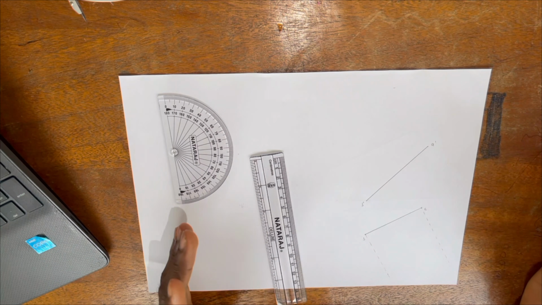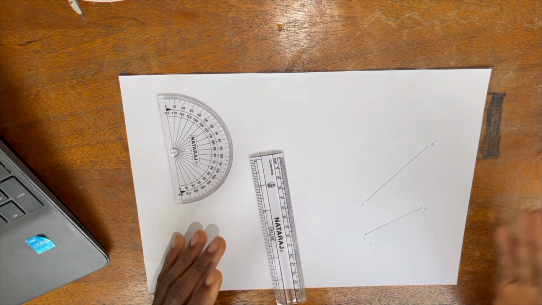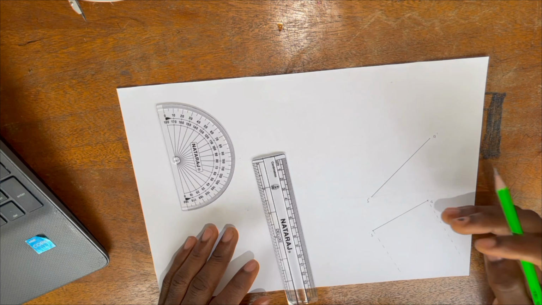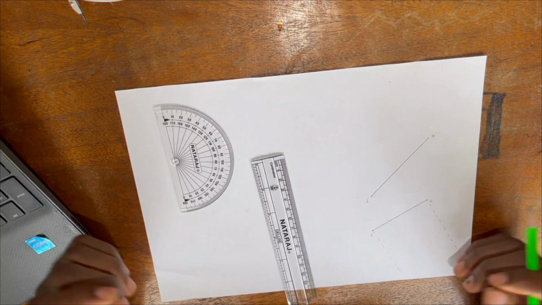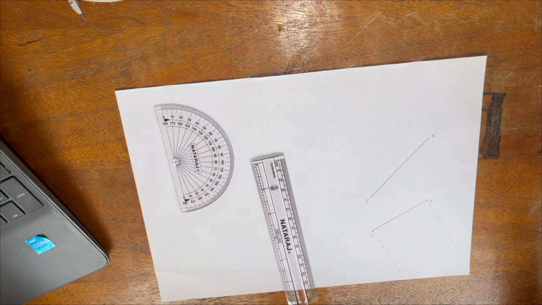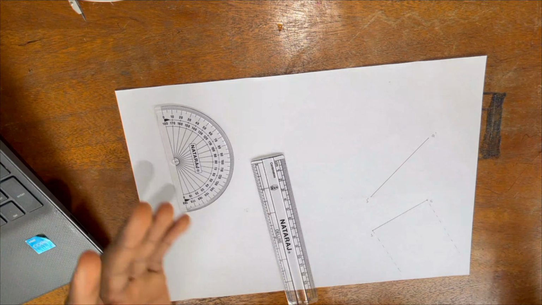Now with that done, we know our mutual projector is always vertical when we are looking at top view and then front view. If it was top view and side view, then our mutual projector would have been horizontal. So just take note of that.